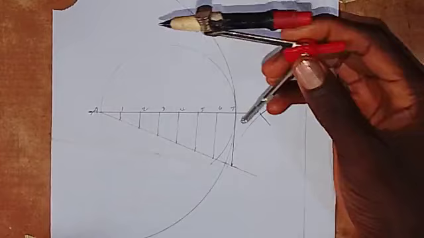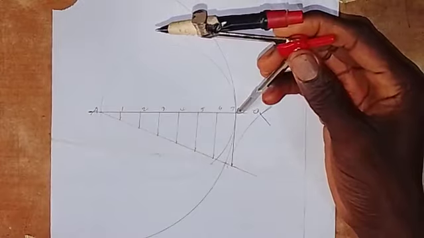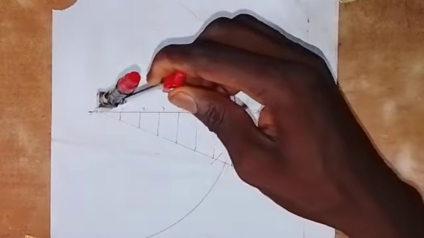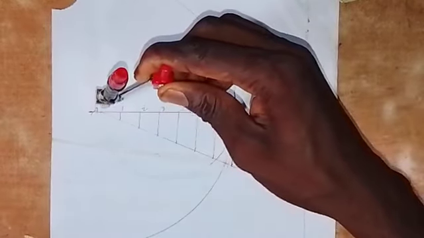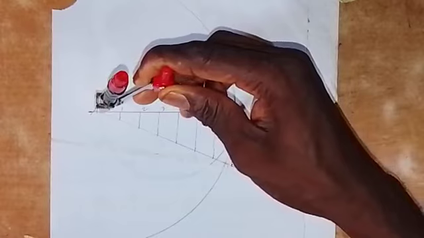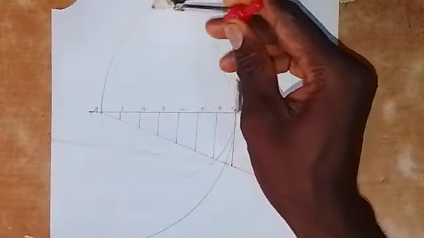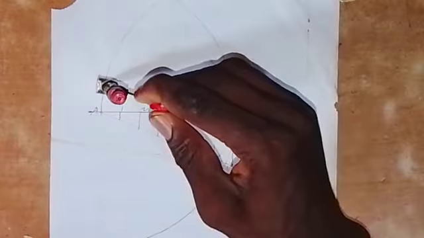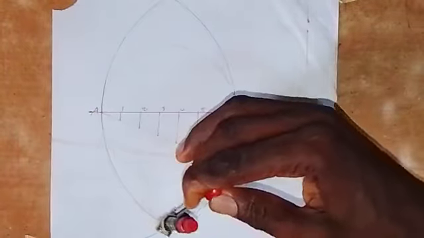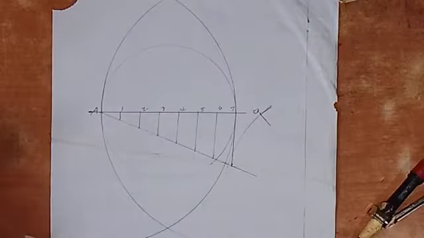Now put the pinpoint of the compass on point 7, so that it touches point A. Then draw an arc up like this, let it intersect the earlier one, and then draw it down here. Let it intersect this arc at this point. So here we have this point.